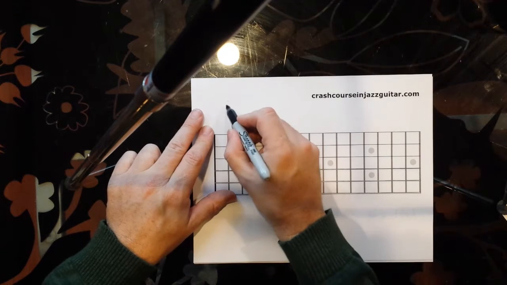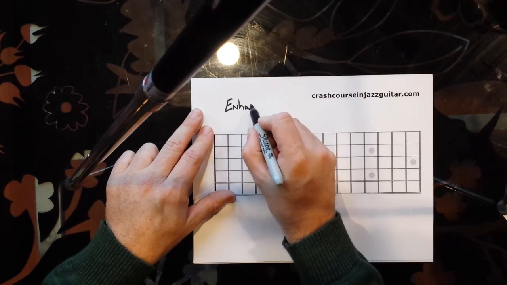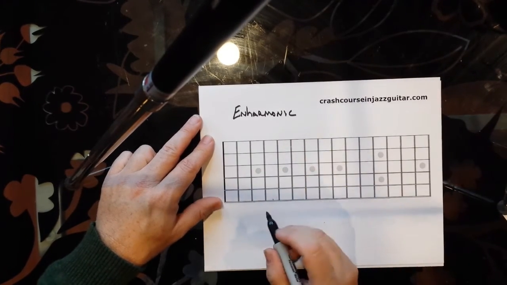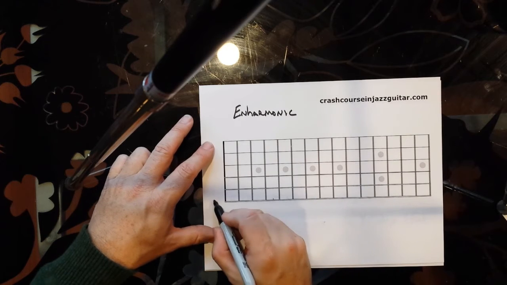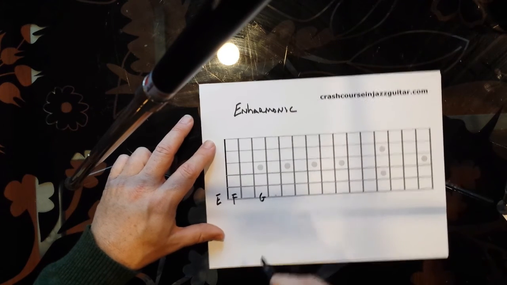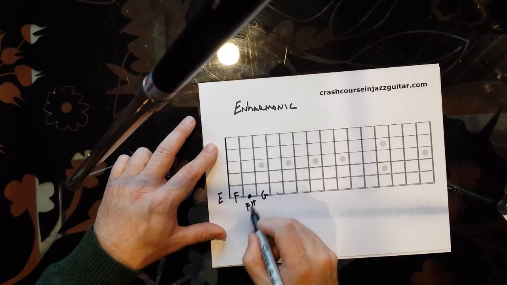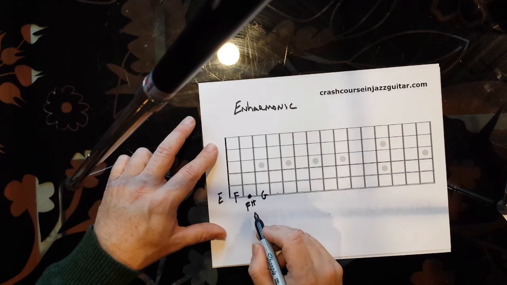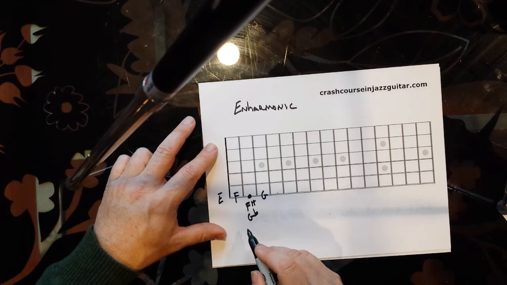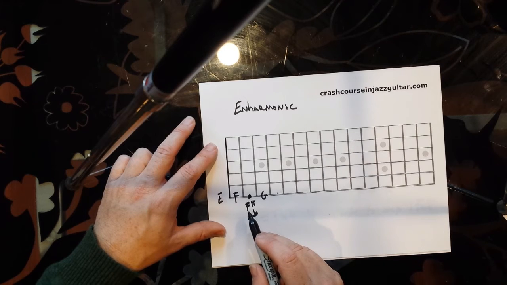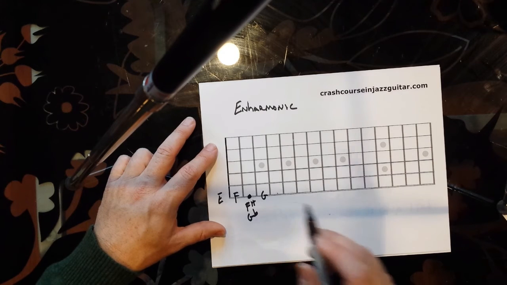They're called enharmonic. I'll try to spell it. I think I did it. Enharmonic. When a note can have 2 different names. So E, F, G, let's just do the beginning. This note right here, if we call it from the sharp side, it's F sharp. If we call it from the flat side, it's a G flat. So it has 2 names. It could be named either. And which one it is named depends on the key generally, which is another whole, it's a couple topics there. And not the point of this.